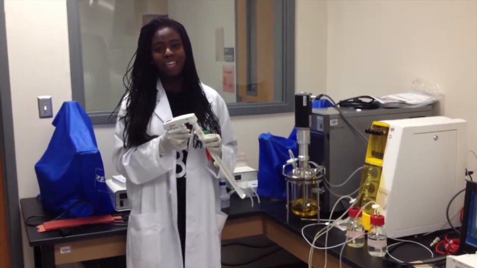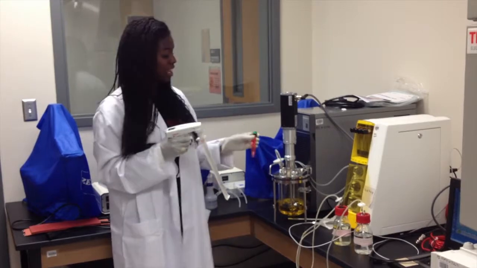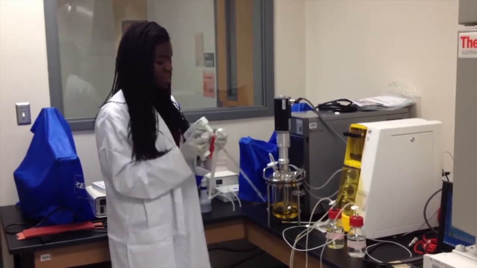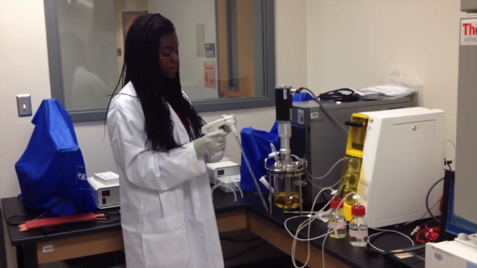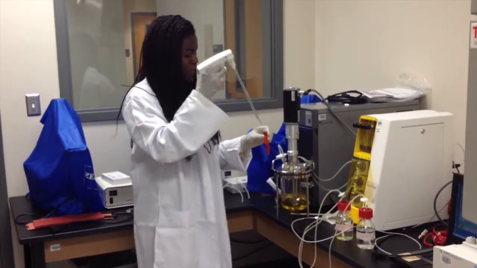So after pouring our media into the vessel, we're going to use our pre-inoculum and inoculate our media. Using a serological pipette, pipette a certain amount.